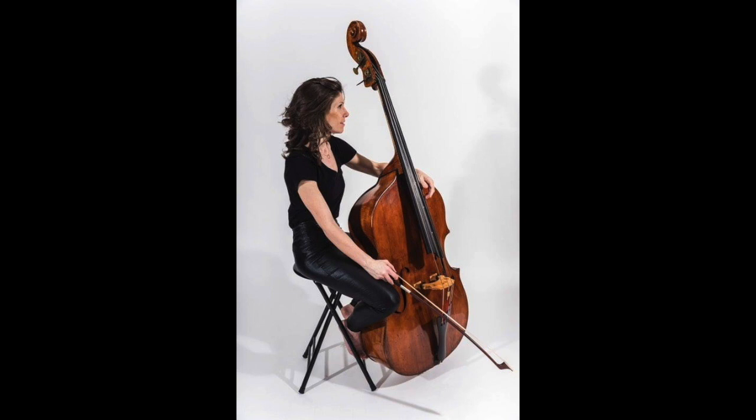Number three, the instrument creates a big sound. Because the instrument is large, there is a lot of room for the instrument to project and fill a room with sound. It's a great feeling. Number four, it's an instrument that is needed in many different types of music.